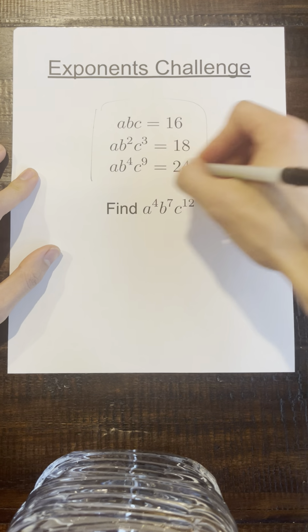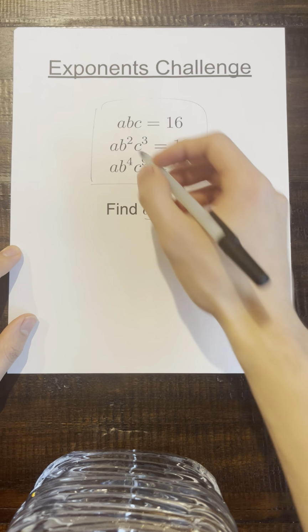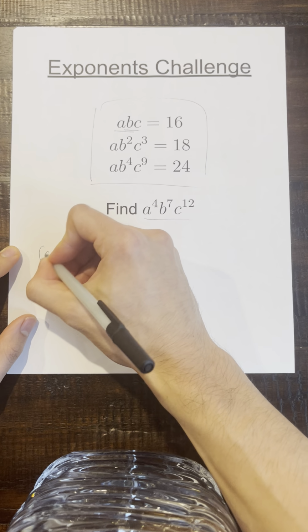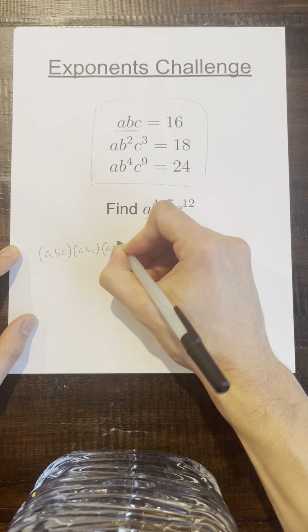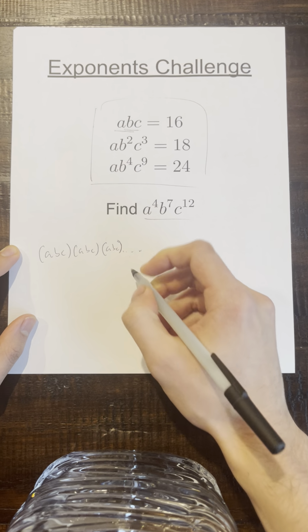How do we get from here to here? Well, maybe we have to multiply this by itself a few times. So ABC times ABC times ABC and so on. We really don't know how many times, so I'm just going to put the dots there.